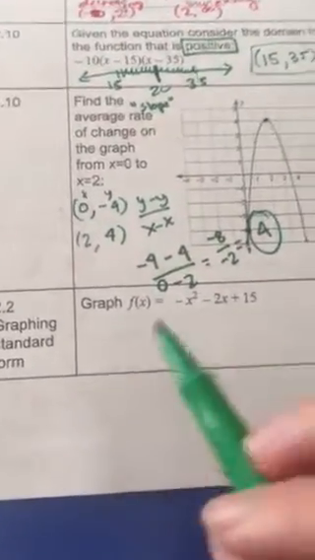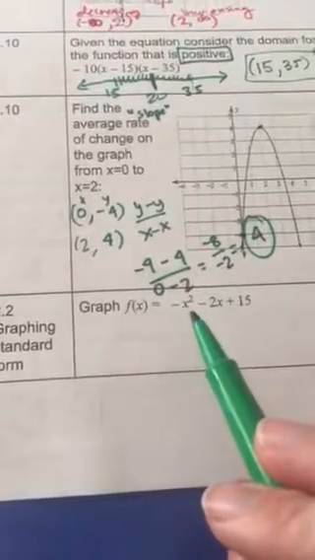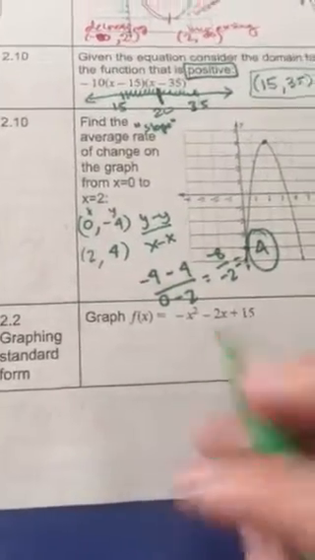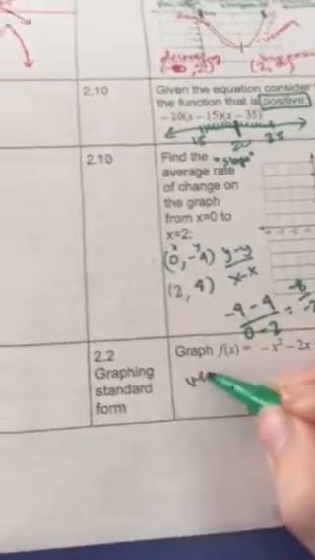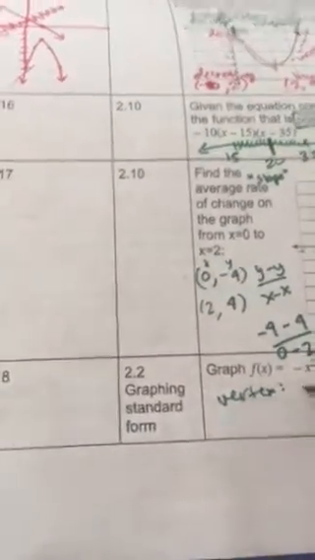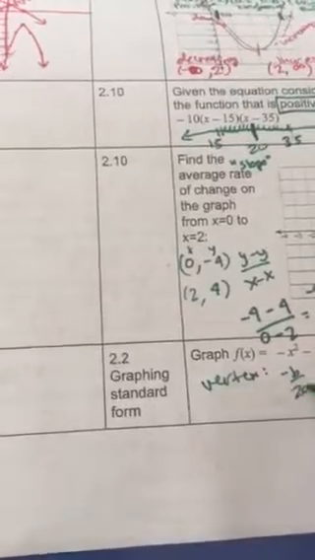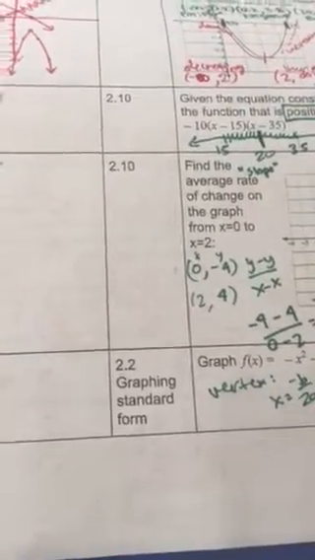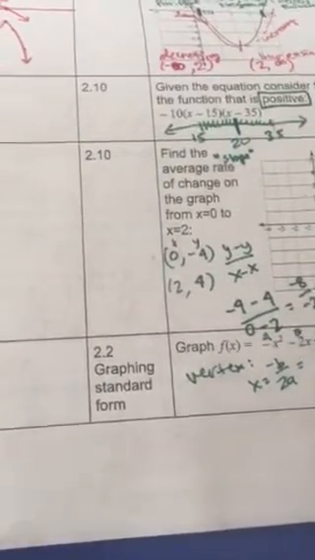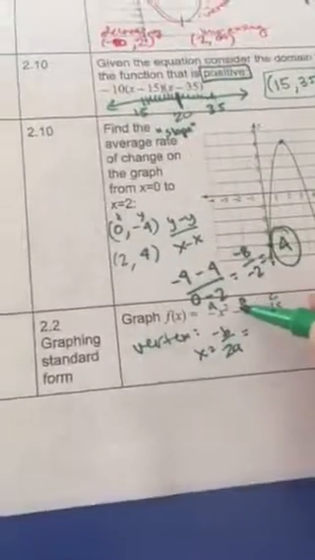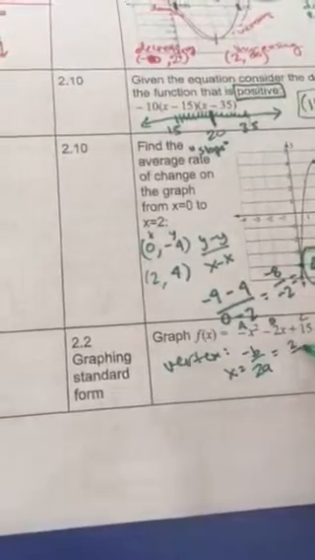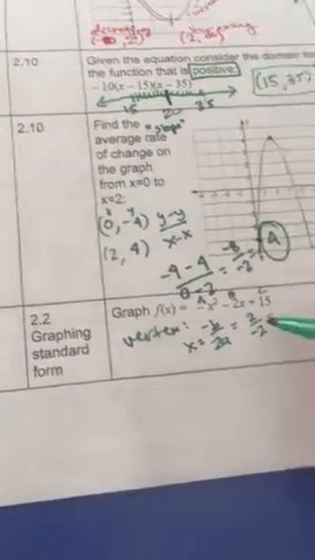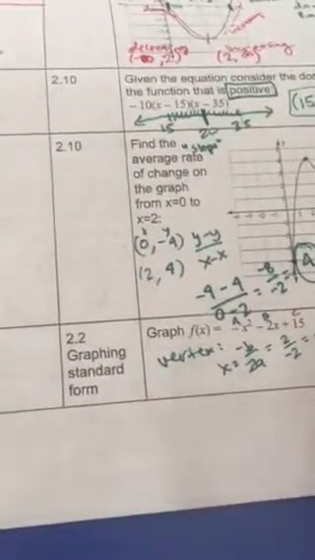Graphing standard form. Graph f of x equals negative x squared minus 2x plus 15. I would find the vertex. Negative b over 2a equals negative, a, b, c. Negative b would make that a positive over 2 times negative 1. 2 divided by negative 2 is negative 1.